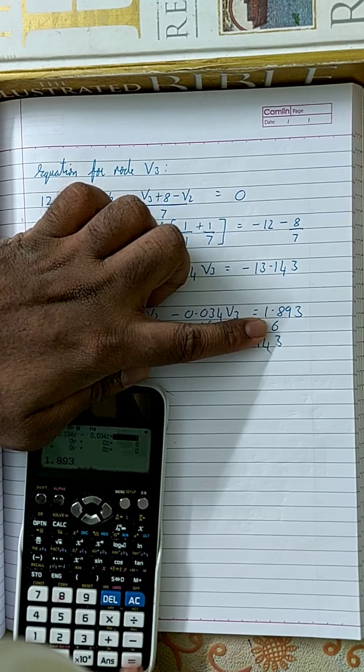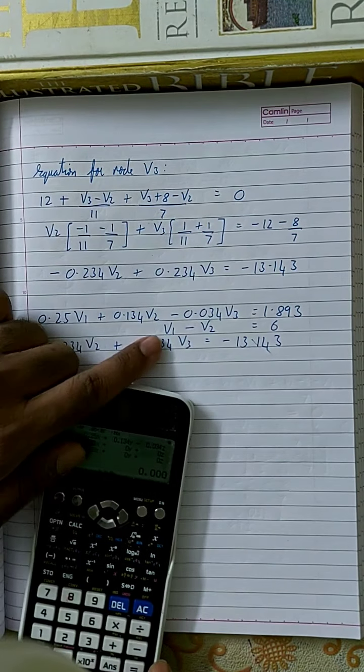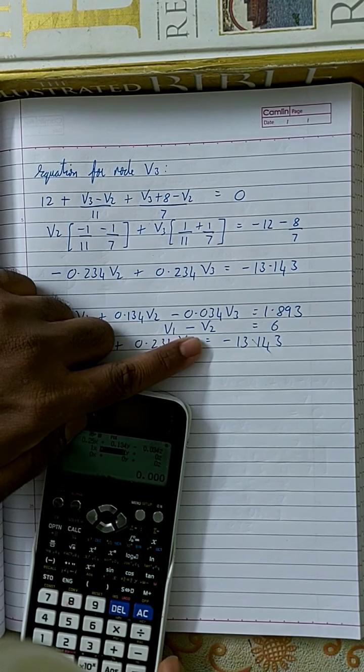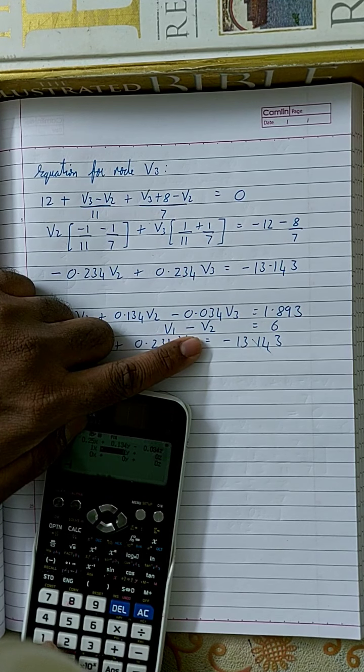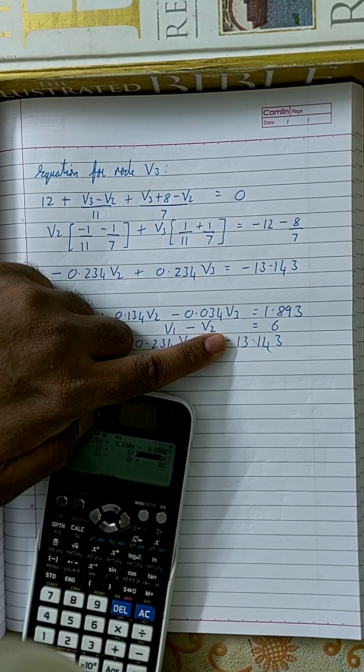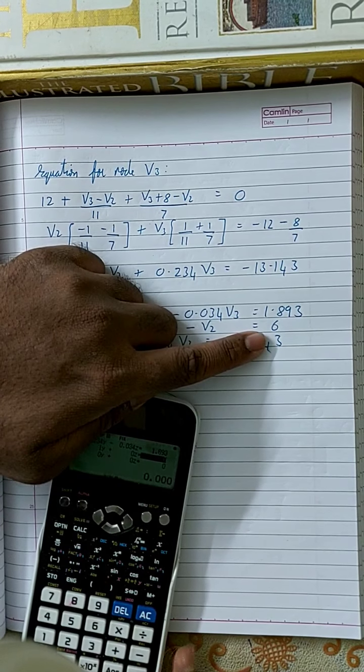Now the second equation: V1 is 1, V2 is minus 1, V3, there's no V3 over here, so V3 is 0, and it's equal to 6.